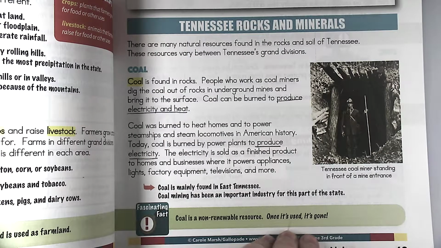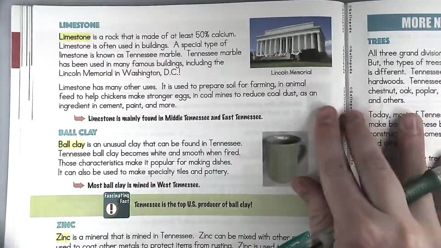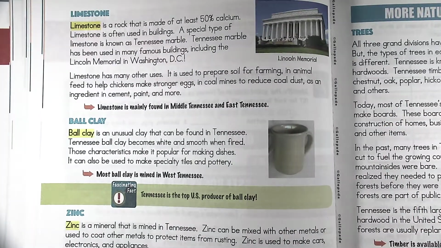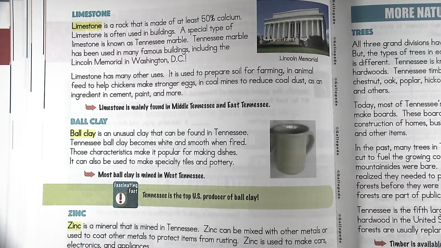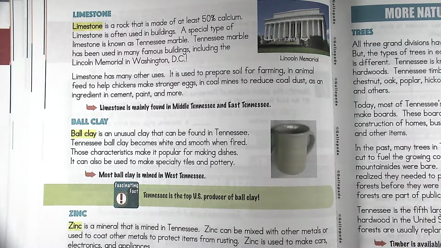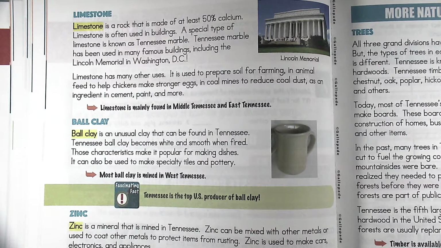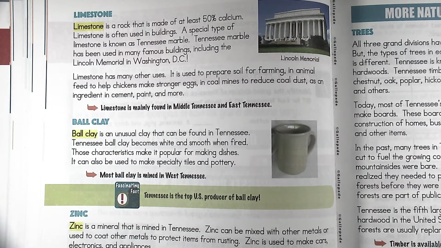Okay, let's move on to page 64. Limestone. Limestone is another type of rock that is made of at least 50% calcium. Limestone is often used in buildings, as you can see here. A special type of limestone is known as Tennessee marble. Tennessee marble has been used in many famous buildings, including the Lincoln Memorial in Washington, D.C.